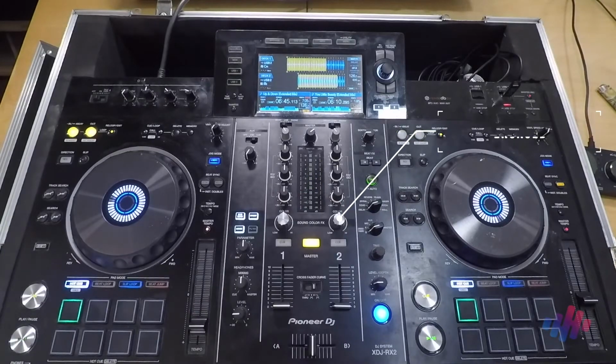So now that you know what the different sides of the filter does, let's talk about some different ways that you can use them to enhance your sets. So as I've talked about in previous videos, I like to combine effects and different elements of the mixer to give a unique sort of flavor and feel to a mix.